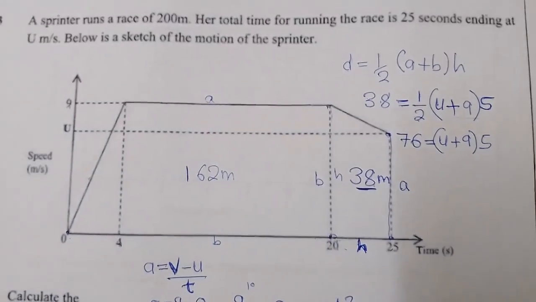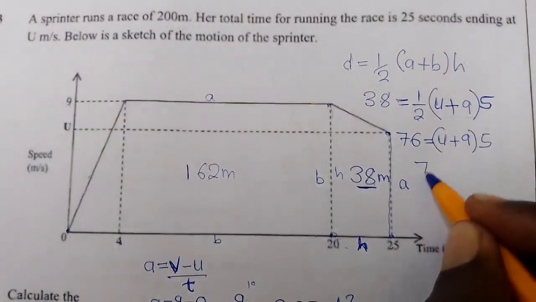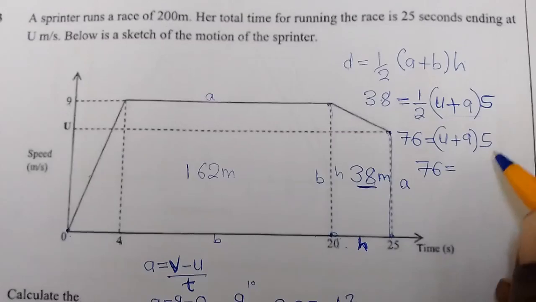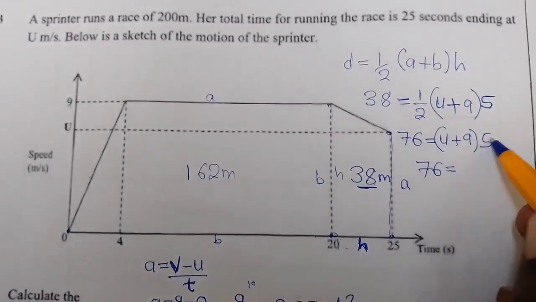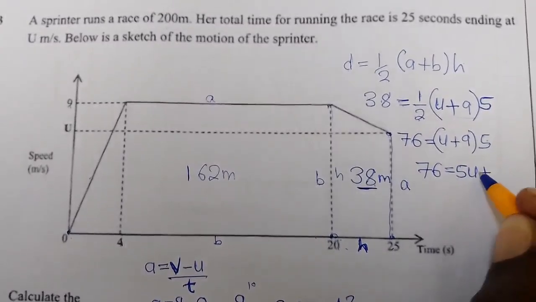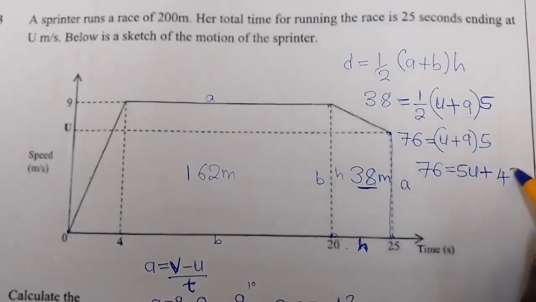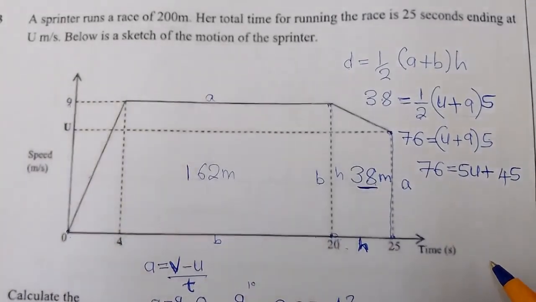Then you start multiplying now. So 76 is equal to 5u. 5 times u is 5u, plus 5 times 9, that is 45. This is what you are going to do.